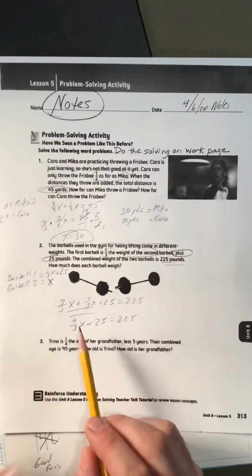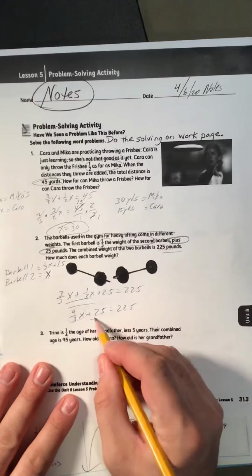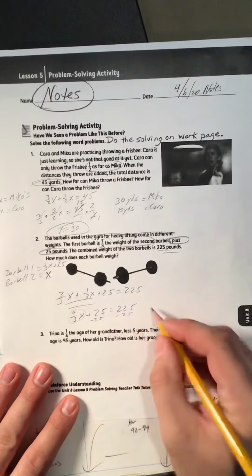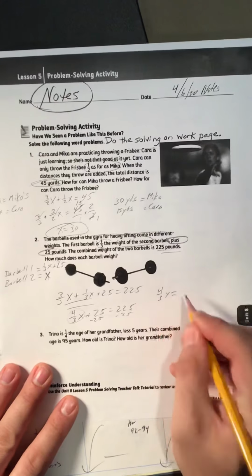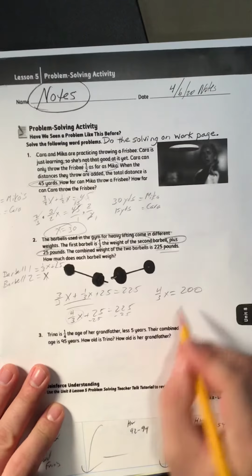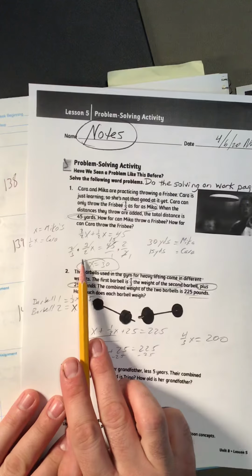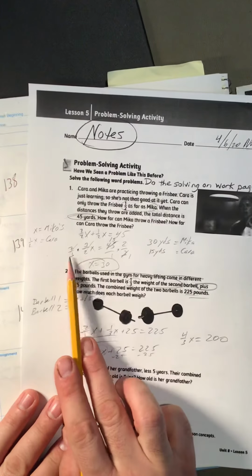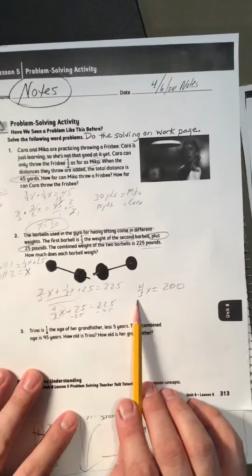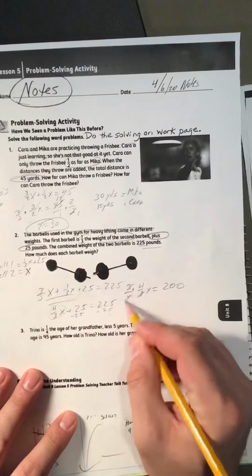Okay, now I have the x by itself. That's fine. I've got to get rid of the plus 25. How do I get rid of a plus 25? I'm going to subtract. So I get 4/3 x equals 225 minus 25, which is 200. And now I'm in the exact same spot I was here. I'm going to divide by this number or multiply by the reciprocal.